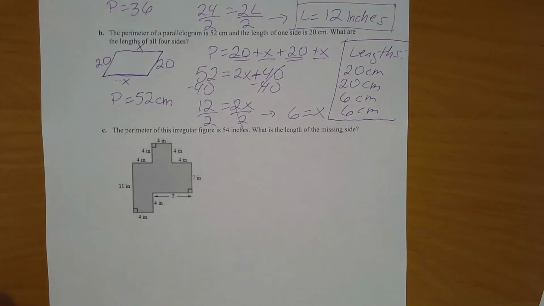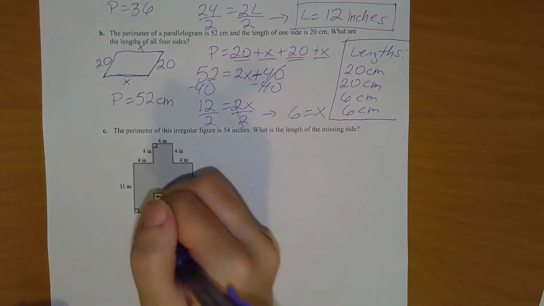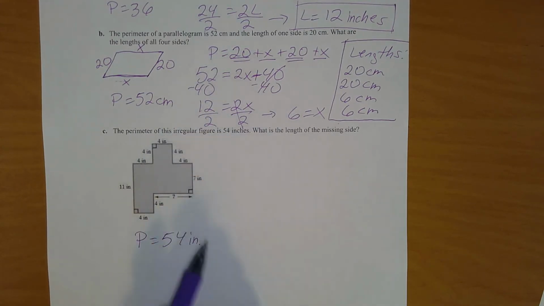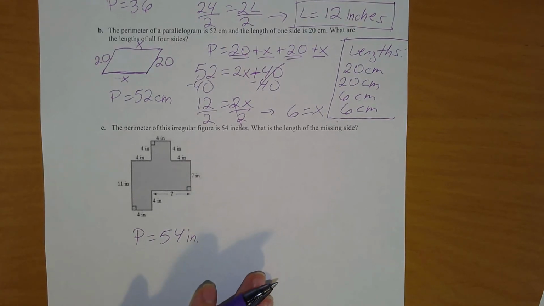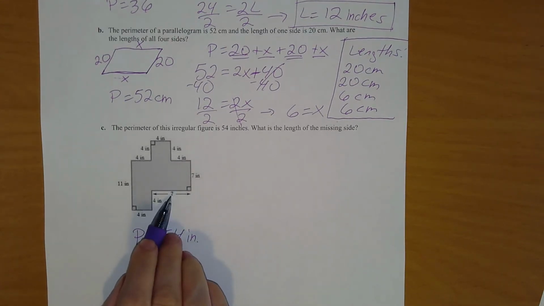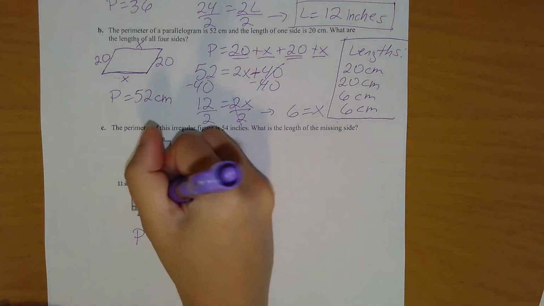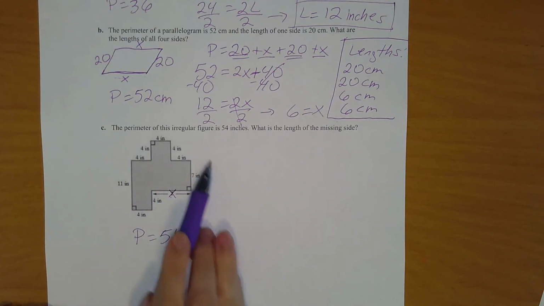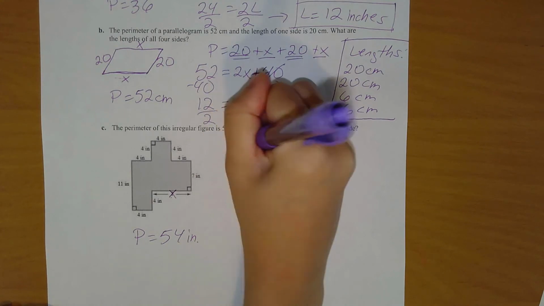The last one I have here has this irregular shape, and it says that the perimeter of this irregular figure is 54 inches. So my perimeter is 54 inches. Everything else looks like it's in inches, so that's nice and consistent. It says, what is the length of this missing side? It has a question mark. I like to give the question mark a variable, so let's just make it an x. If I'm doing the perimeter of this whole thing, I'm going to add all my side lengths together. And it doesn't matter where you start.